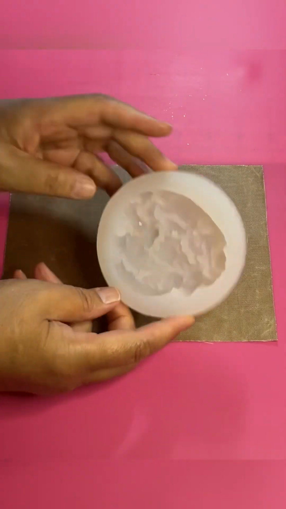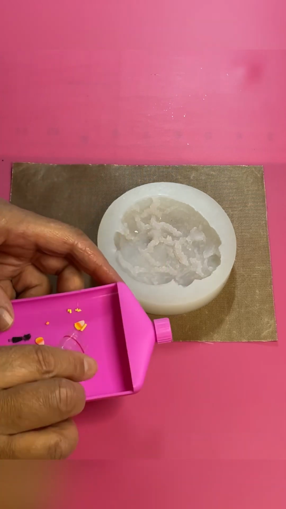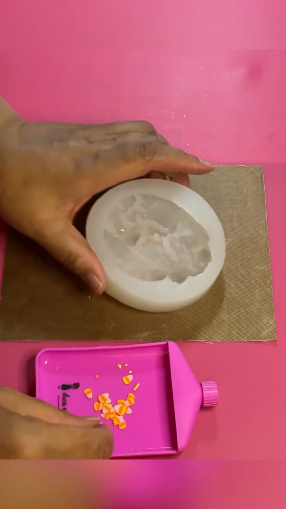Hey my peeps, let's just make some easy candy corn themed cookies with my favorite cookie mold.